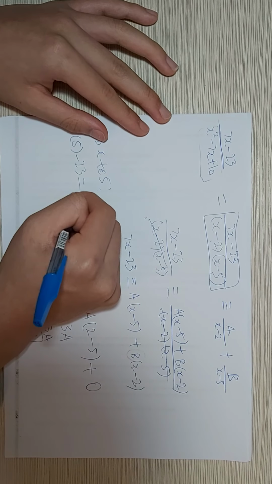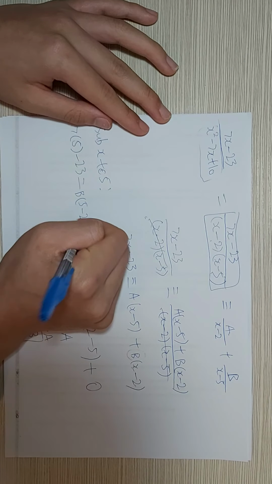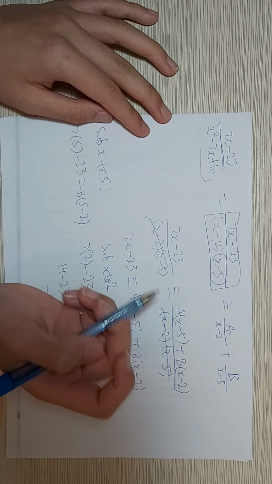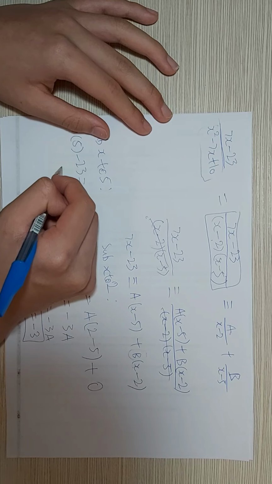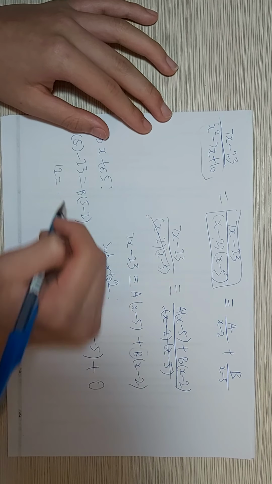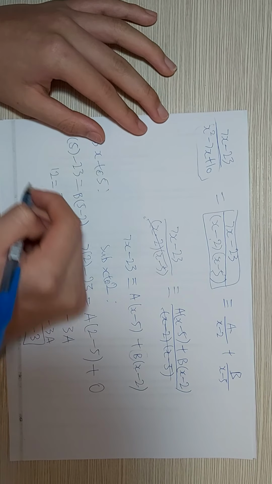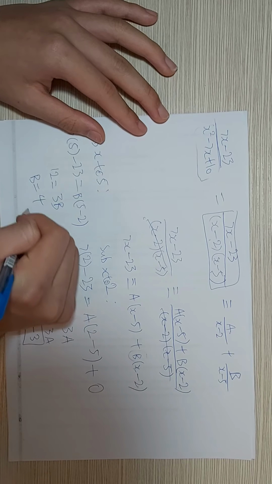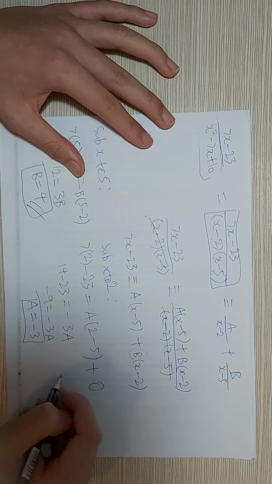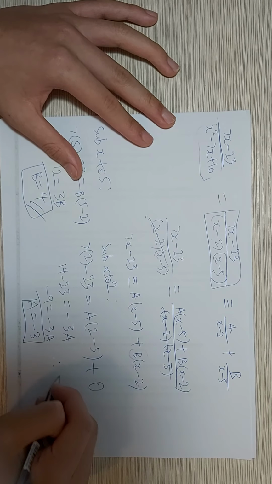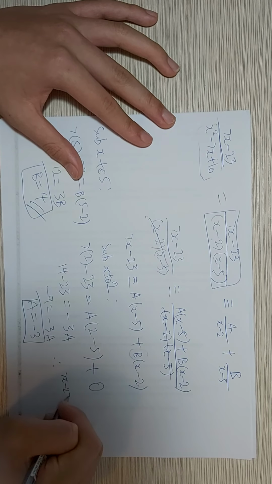We end up getting B times (5 minus 2), and then 35 minus 23 is just 12, is equal to 3B. B is 4. Cool. So our conclusion is 7x minus 23.